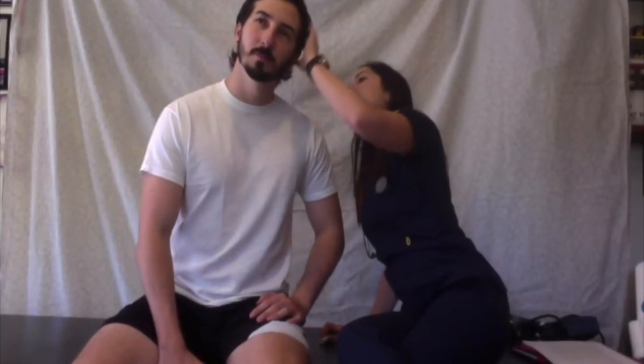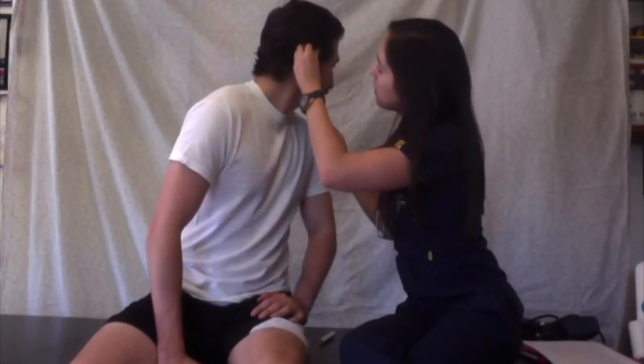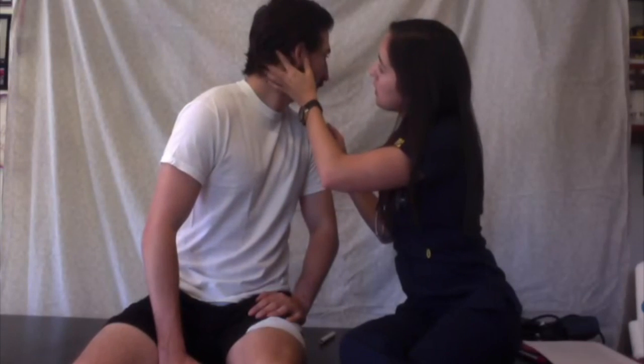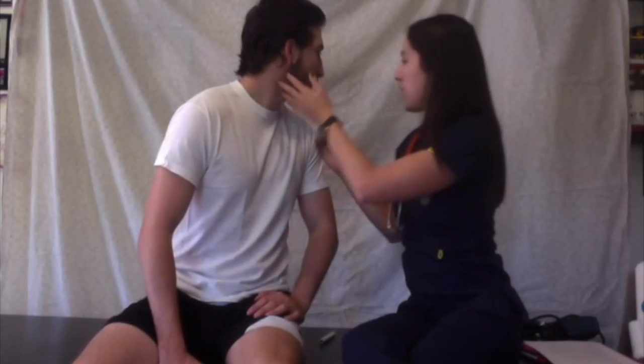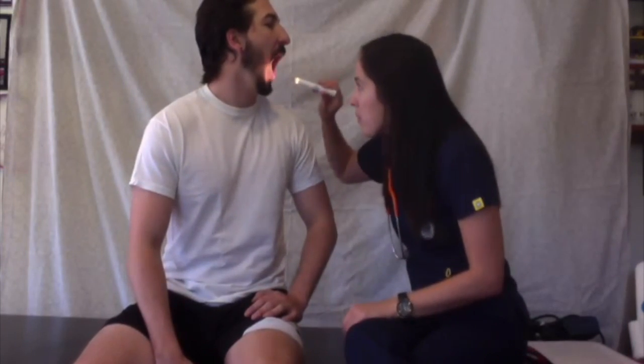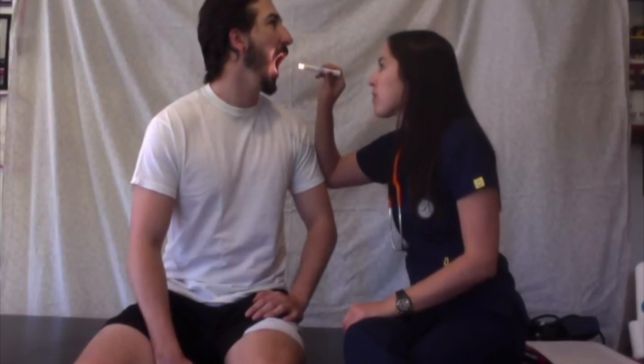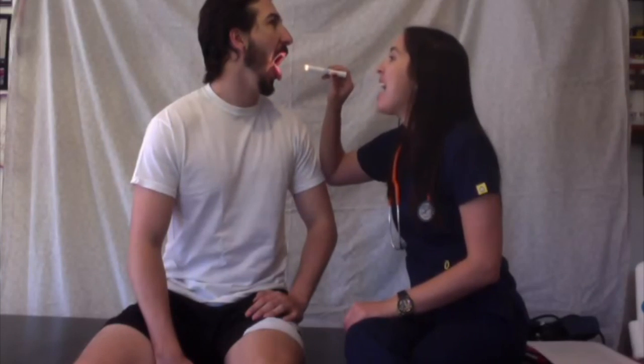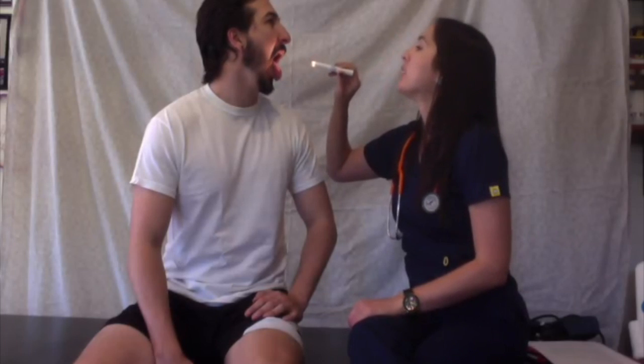I'm going to take a look at your ears now. Inspect the external ear. Look at the position and alignment, skin condition, and auditory meatus. Move the auricle and push the tragus for tenderness. Does that hurt? No. Great. Now, can you open your mouth for me? Inspect the buccal mucosa, teeth and gums, tongue, floor of the mouth, palate, and uvula. Great.